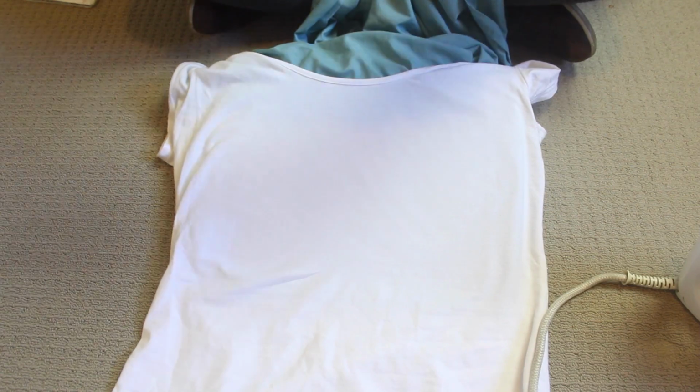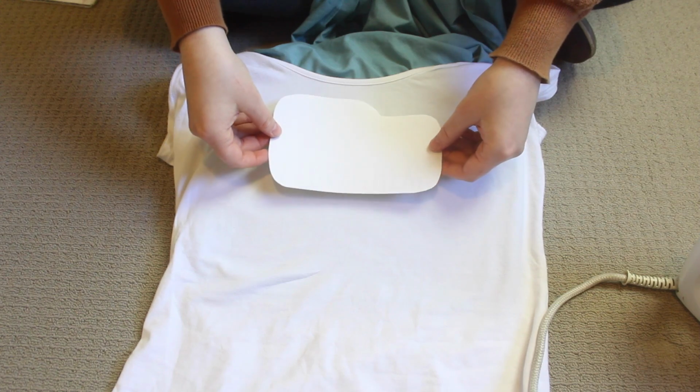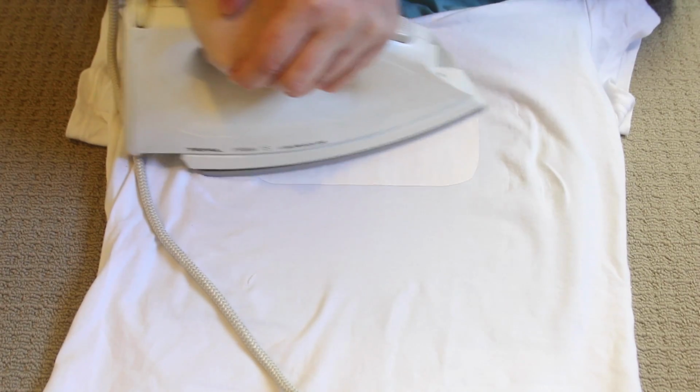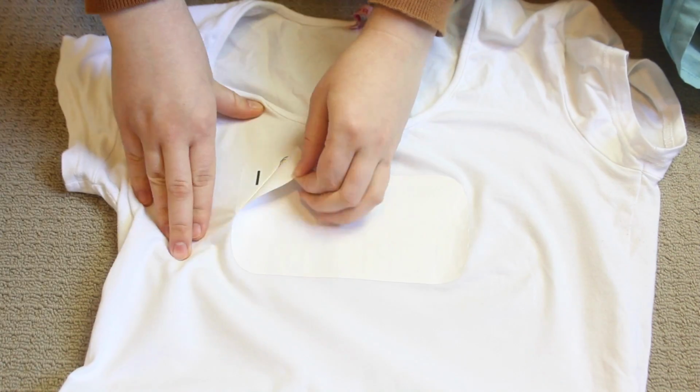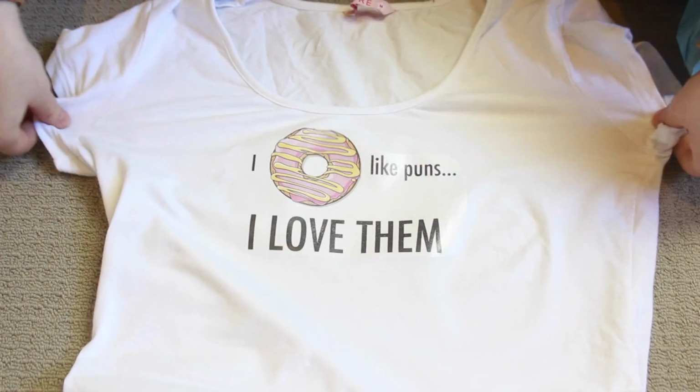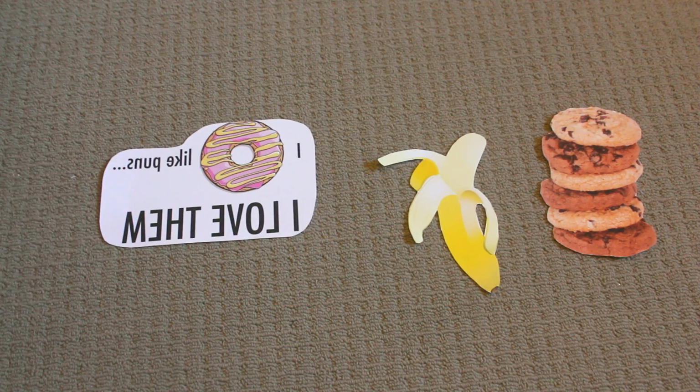With the cheap brand of transfers, I had to place them face down onto my shirt and then iron over it for about a minute, while pressing down on the shirt with a lot of pressure. And it ended up looking like this. Also, because I'm transferring this one onto a white t-shirt, I didn't have to cut out the white background.